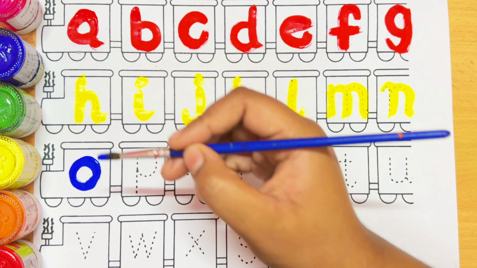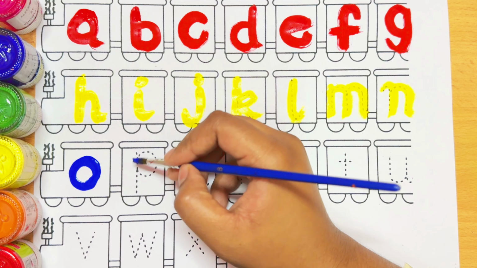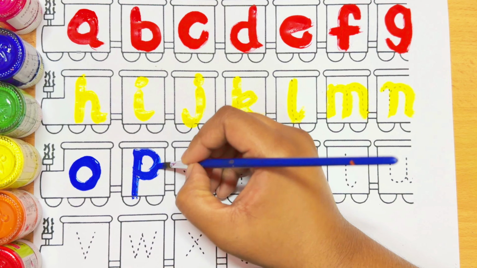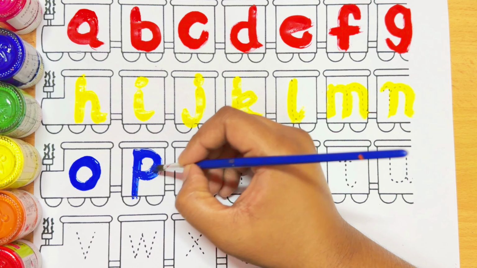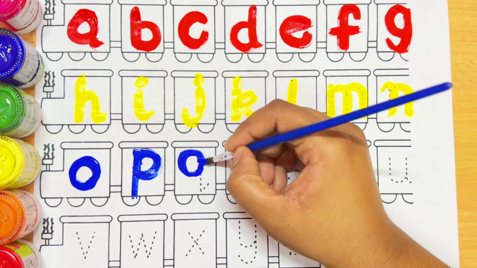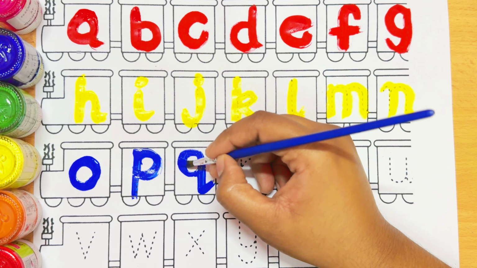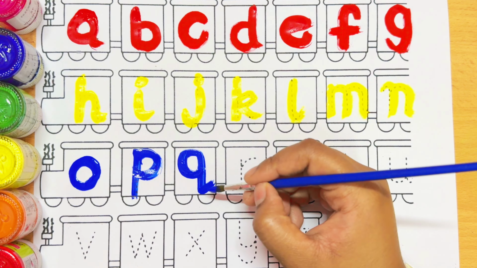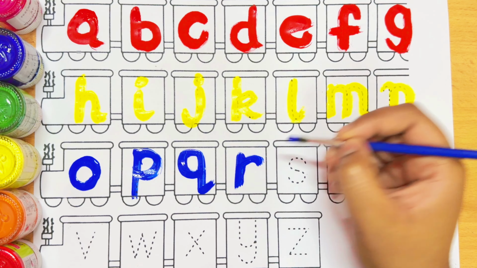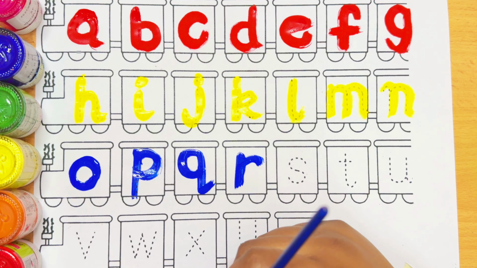O for orchid. P for pink. P for pirates. Q for question. Q for quarter. R for rainbow.